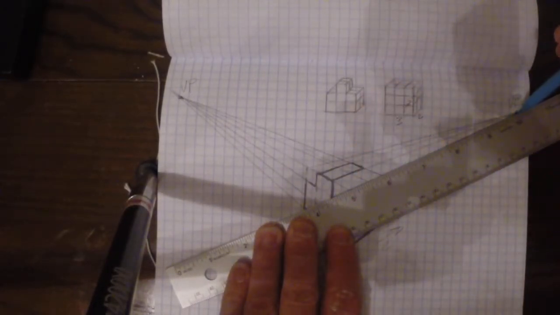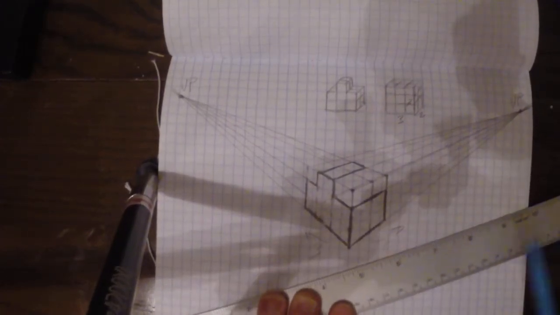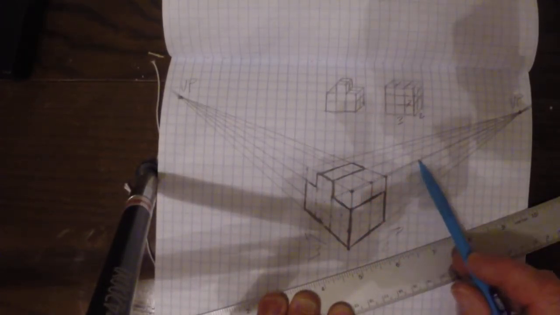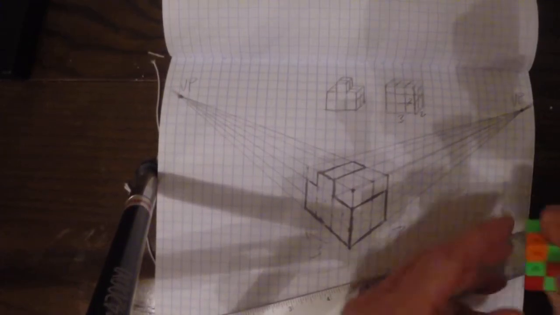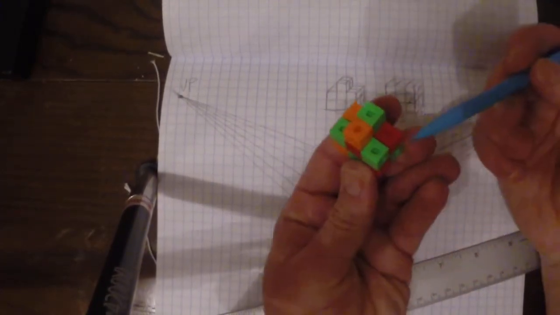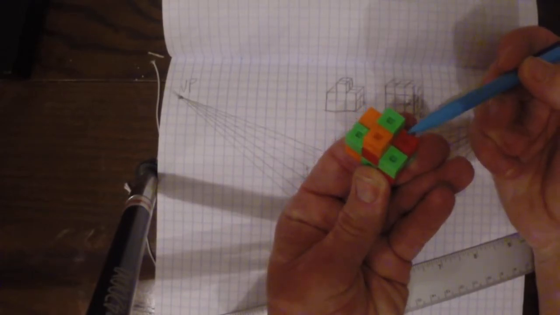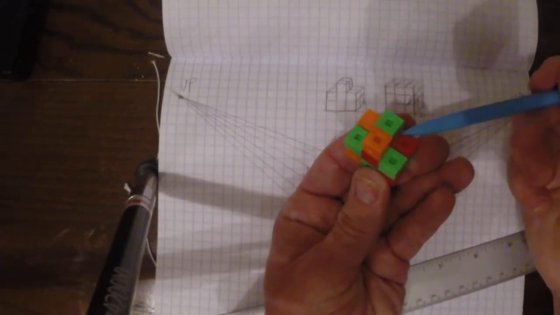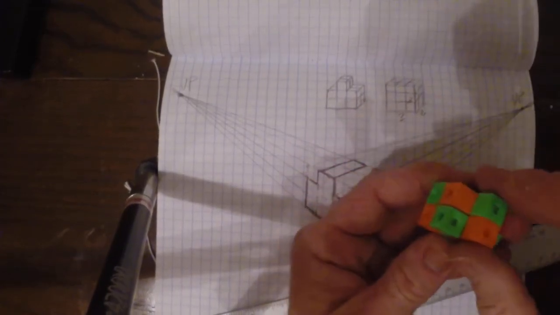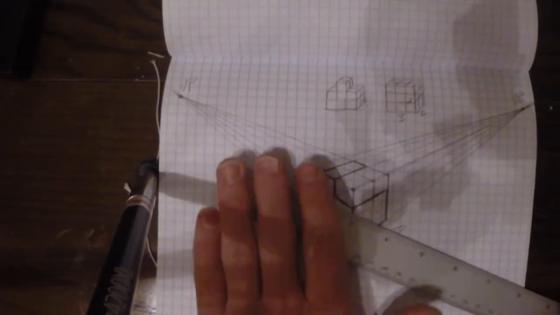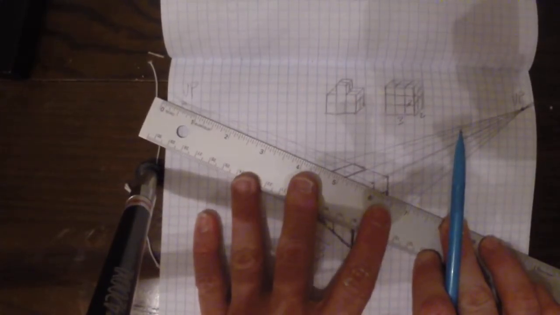And I'll draw it, and I'm not going to worry right now where it stops. It just goes right along here. Now, where does it stop? Well, I'm going to take this back corner towards the other vanishing point on the left, because that is where this one and that one meet, the back of the shape. So I'm going to take this one and go back to the vanishing point over here.